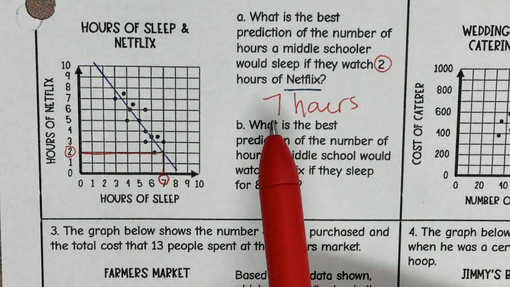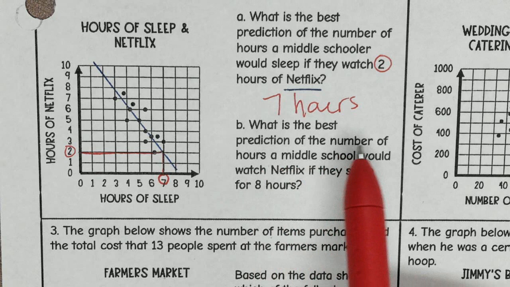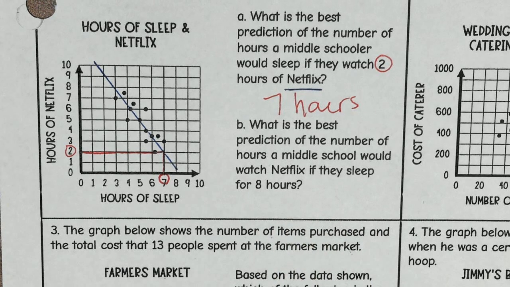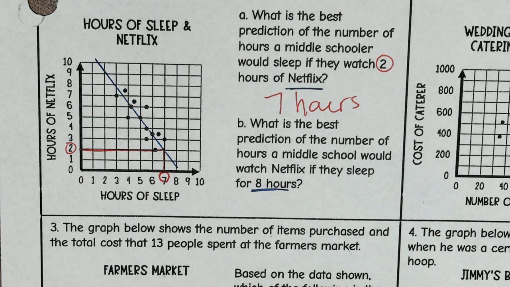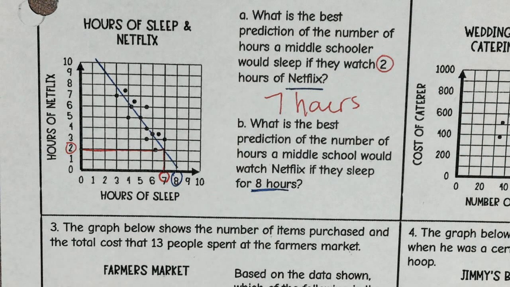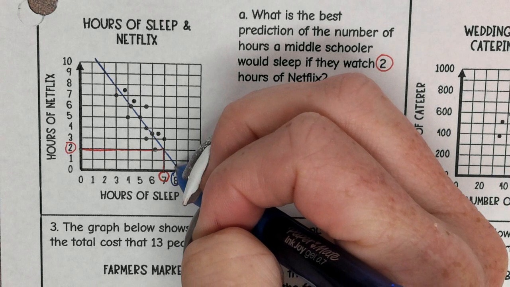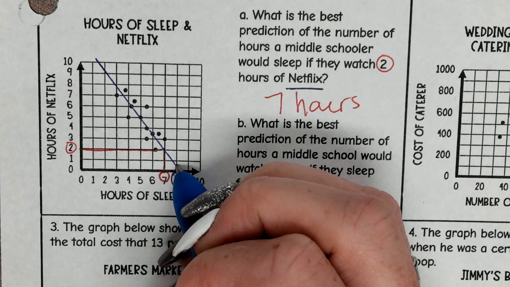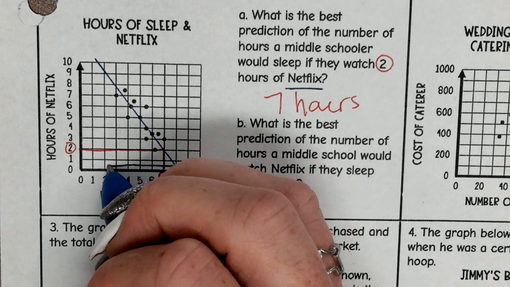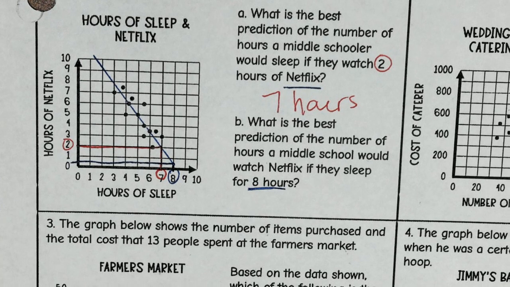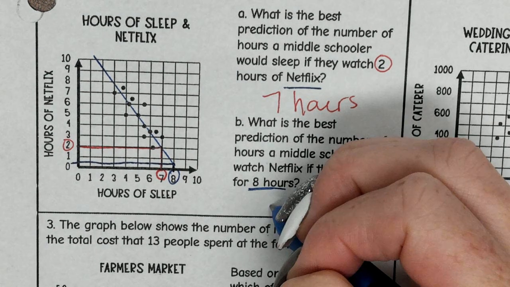Okay, let's read the next question. What is the best prediction of the number of hours a middle school would watch Netflix if they sleep for 8 hours? So where is hours at? Hours of sleep. So I'm going to go to 8 at the bottom. I'm going to go up to the trend line, which is just right here. Y'all see the trend line's literally right there? And I'm going to go over. Where would I be at? Between 0 and 1. So what's between 0 and 1? Say it. 0.5. Like half an hour?